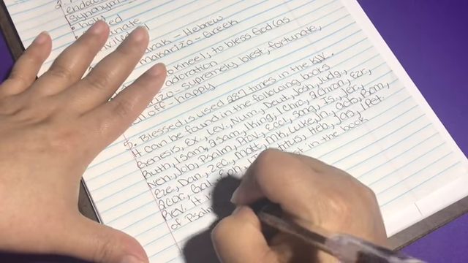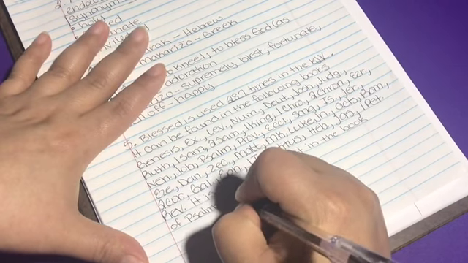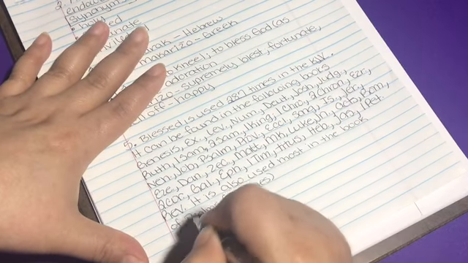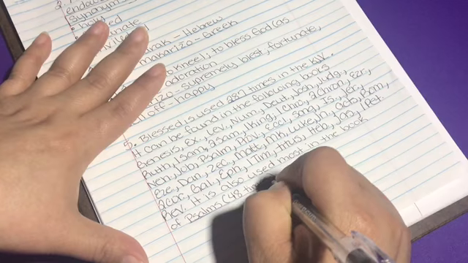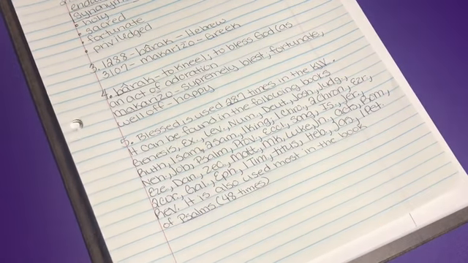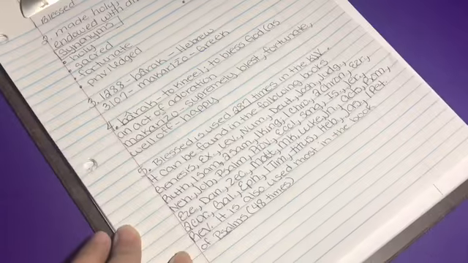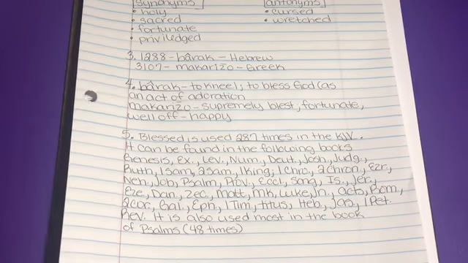And then you can put 48 times. Just like that. So I hope you guys can see that. Sorry, you guys, I write sideways. So far that is what it looks like.